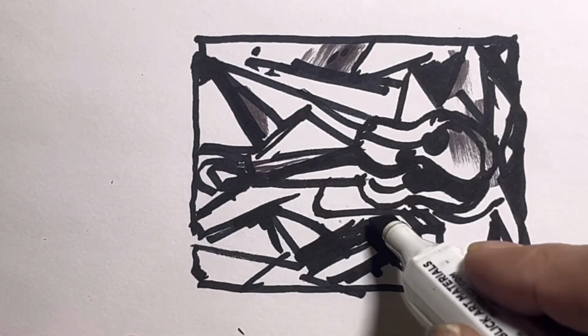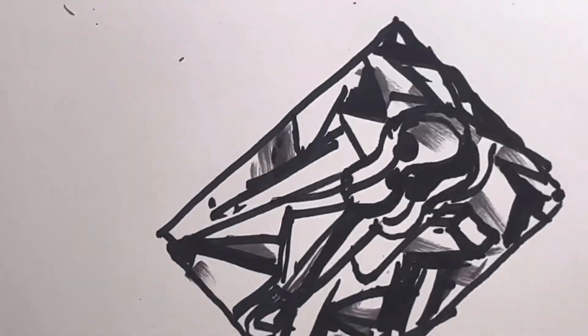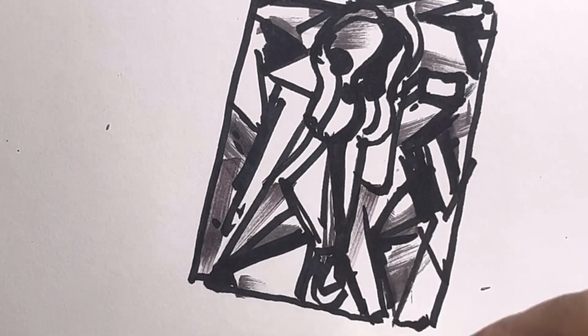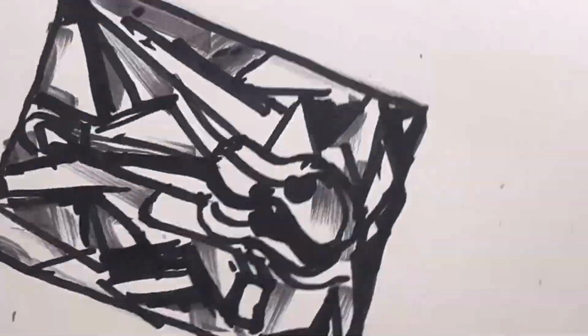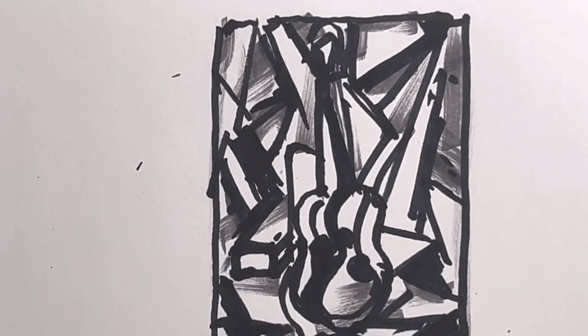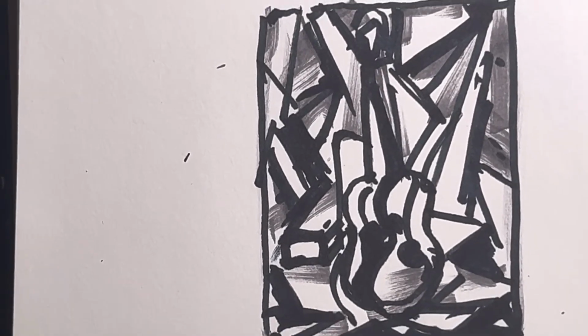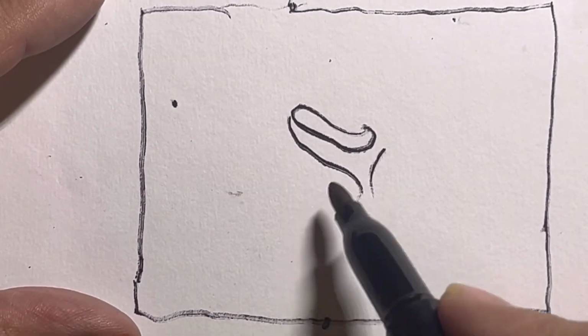So here's how the drawing is emerging already, and you can see it looks pretty cool. And you can turn this around and look at it upside down and any which way. So finally, here's the final wonderful effect that you can get from the drawing, which can then be translated into a painting. Okay, so this is how I do this.